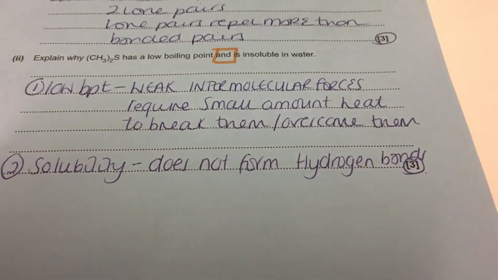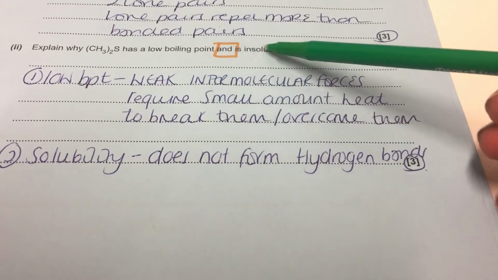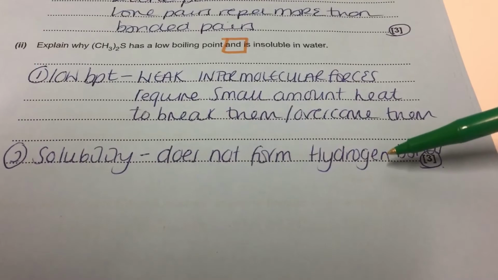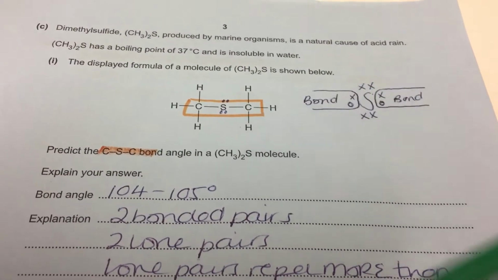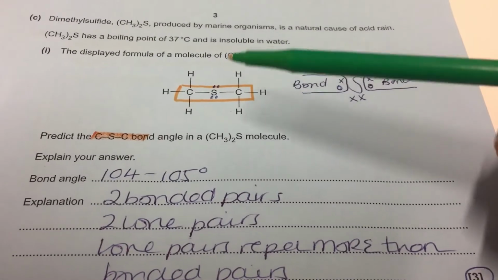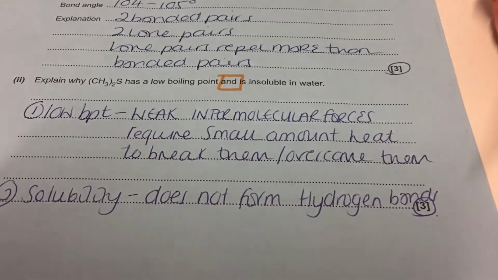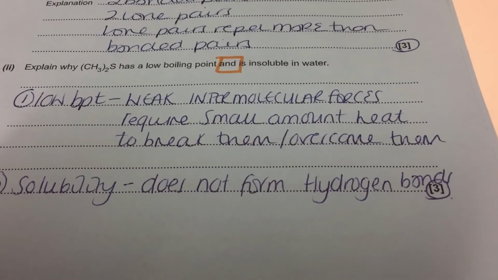The next thing is to do with solubility. So do remember that there is a connective in the question, and therefore 2 points you need to make. Solubility, it doesn't form hydrogen bonds. And the reason it doesn't form hydrogen bonds, despite the fact it's got hydrogen, is that it doesn't have that oxygen or that nitrogen present. So yes, it's got lone pairs, but no, it will not form hydrogen bonds. And because it doesn't form hydrogen bonds, it is not soluble when we try to dissolve it in water.